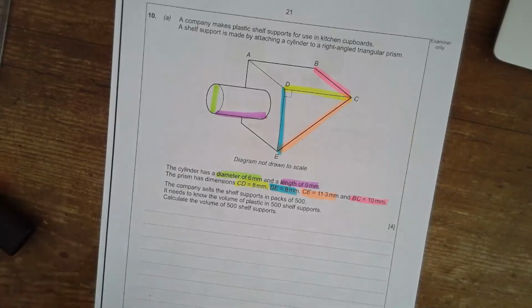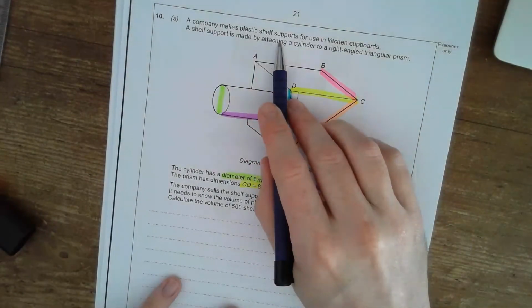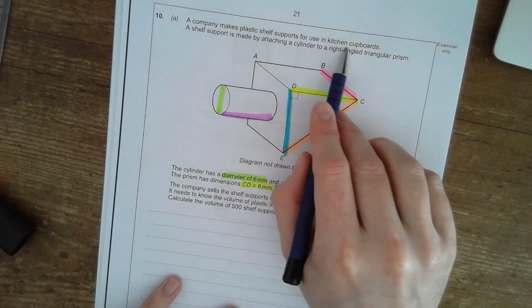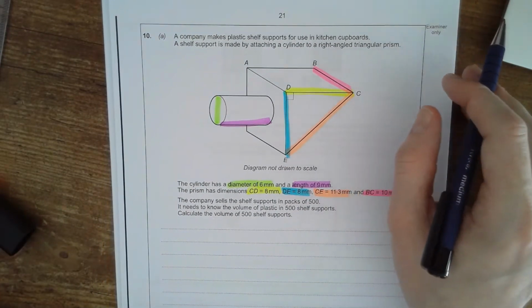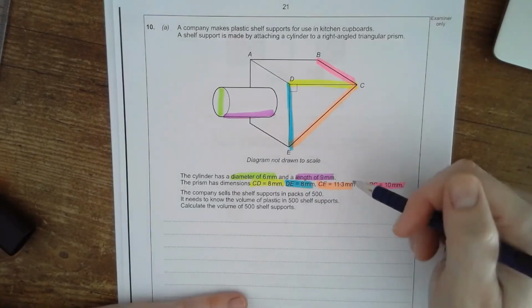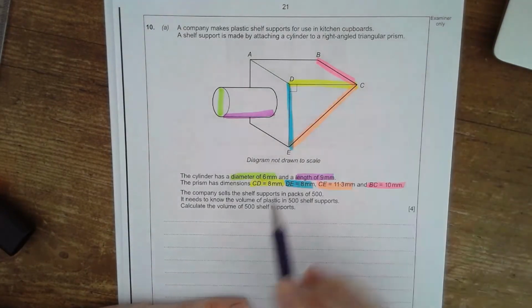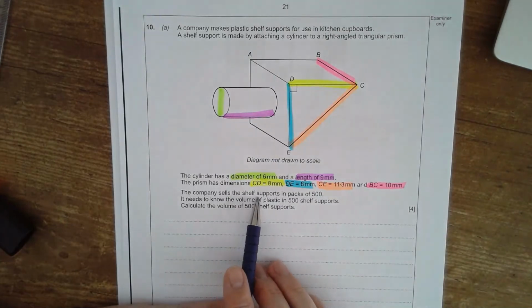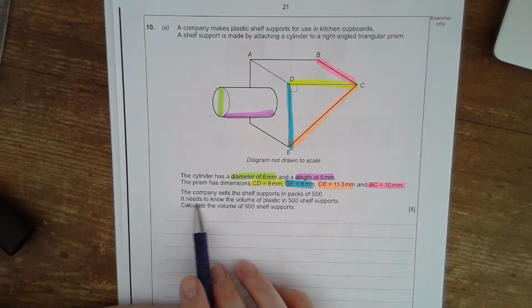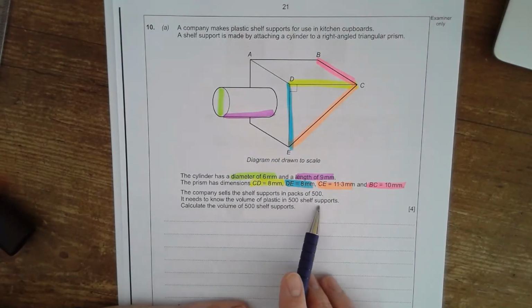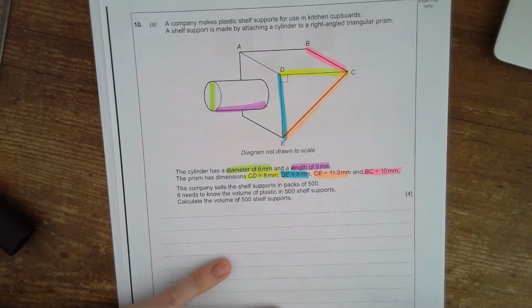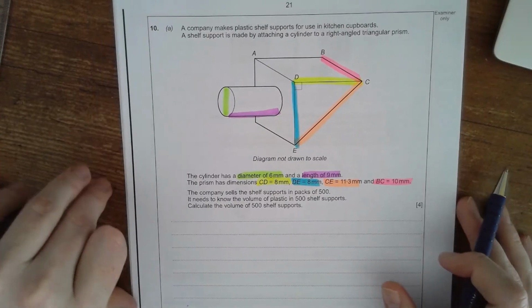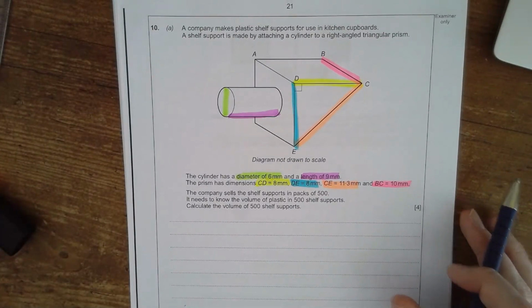It says the company makes shelf supports for use in kitchen cupboards. A shelf support is made by attaching a cylinder to a right angle triangular prism. All that information I've just got and put onto the diagram there. It says the company needs to sell the shelf supports in packs of 500. It needs to know the volume of plastic in 500 shelf supports. So what I need to do is work out the volume of each of these things, okay? Add them together, that'll tell me the total volume for one, and then I'll times that by 500, okay?